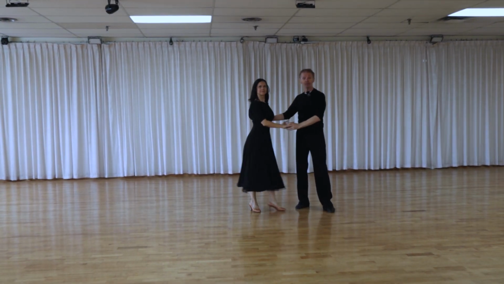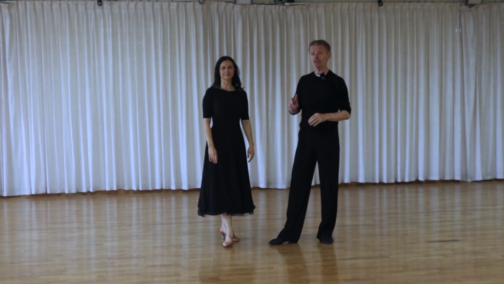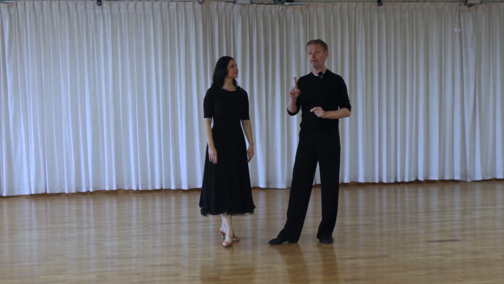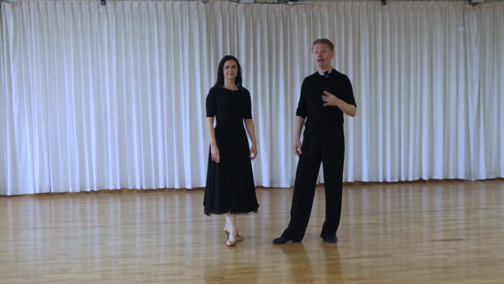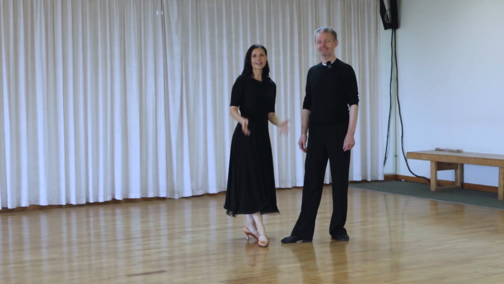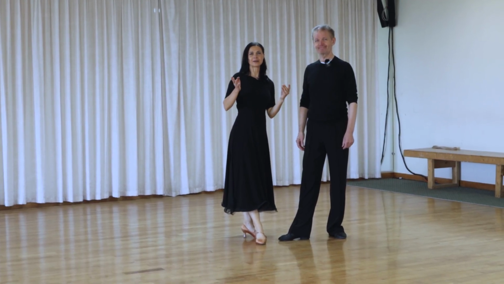So we have not 3 figures, but we have 2 different types of change step. Change step forward on the right and change step forward on the left. Altogether, already we have 4 figures. Now, let's see what is figure number 5 and number 6.